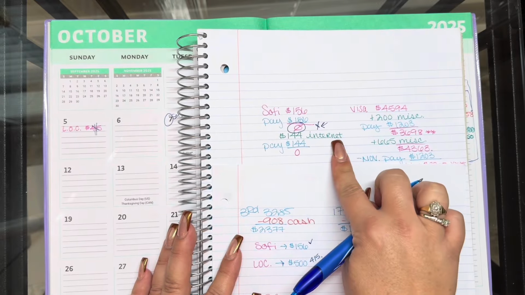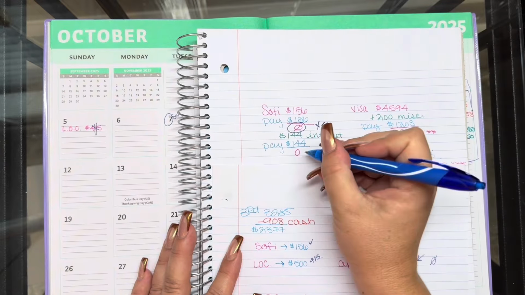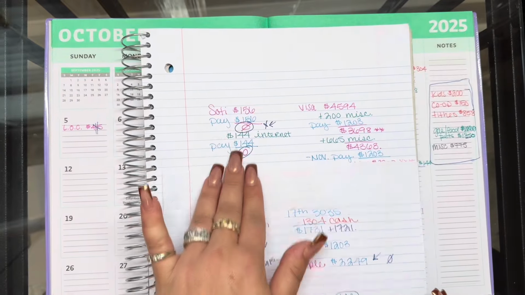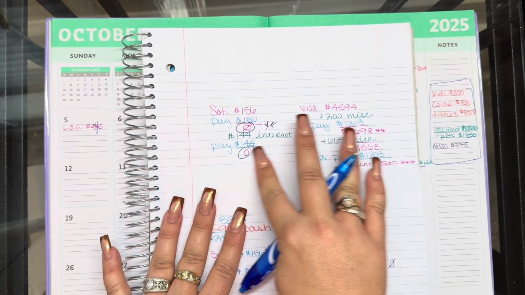As long as we only use this card for the internet, all we have to pay is the $144 on the due date, and the balance will again report at $0. So that one's pretty easy. We're not paying interest on this card any longer. So we're just using it for the bill, paying the bill off.